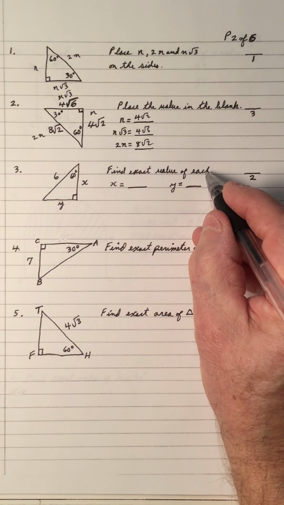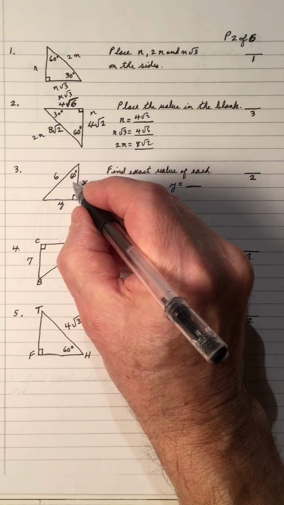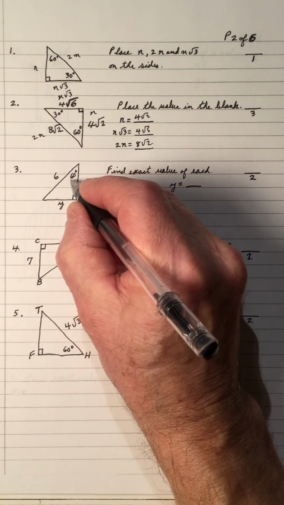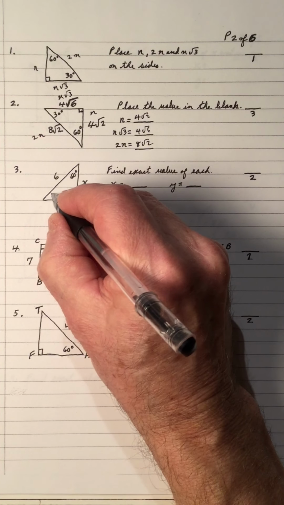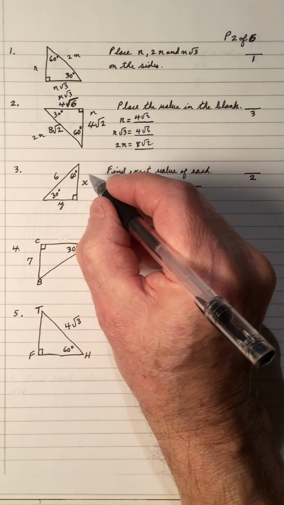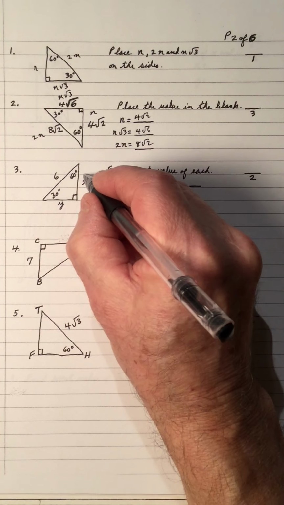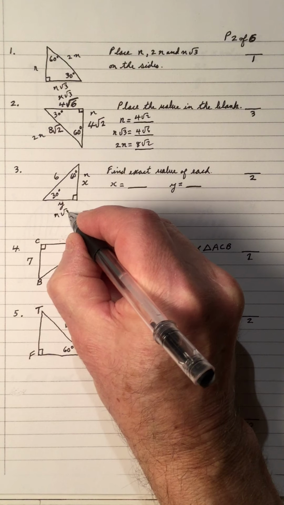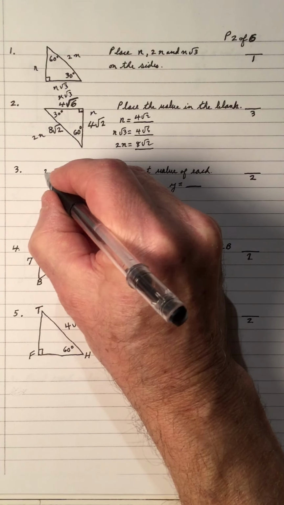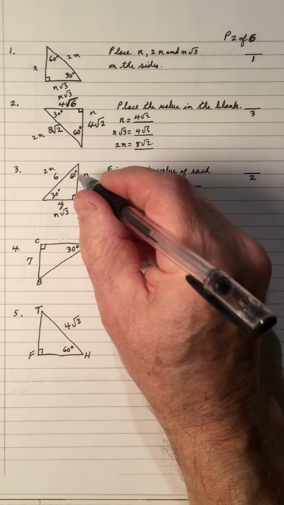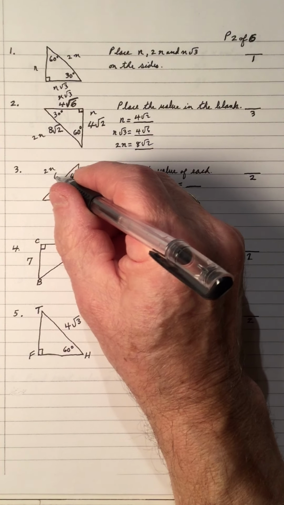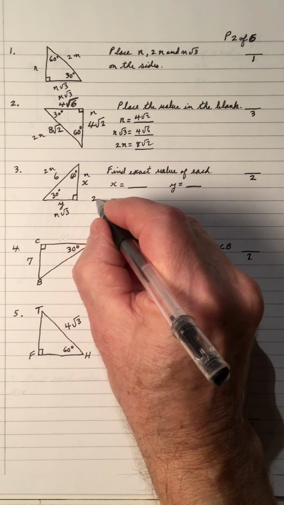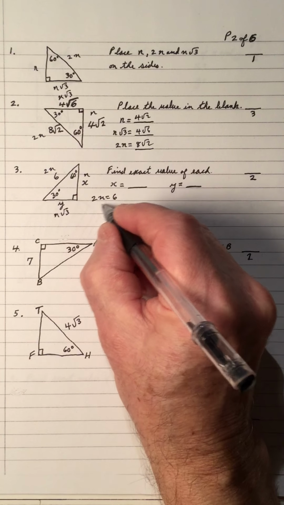Find the exact value of each, the value of x and y. Again, 30, 60, 90, so this angle is 30 because it adds up to 180, and opposite 30 is n, opposite to 60 is n root 3, and opposite to 90 is 2n. And notice that we have 2n is equal to 6, so 2n equals 6.